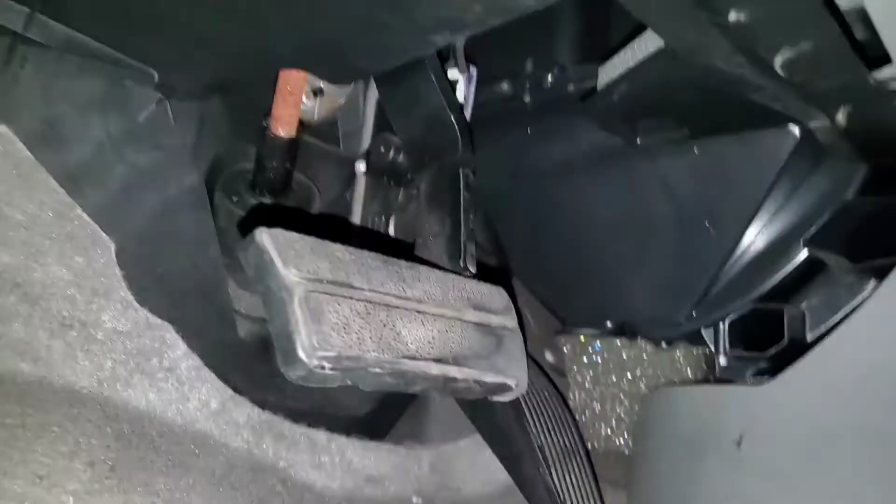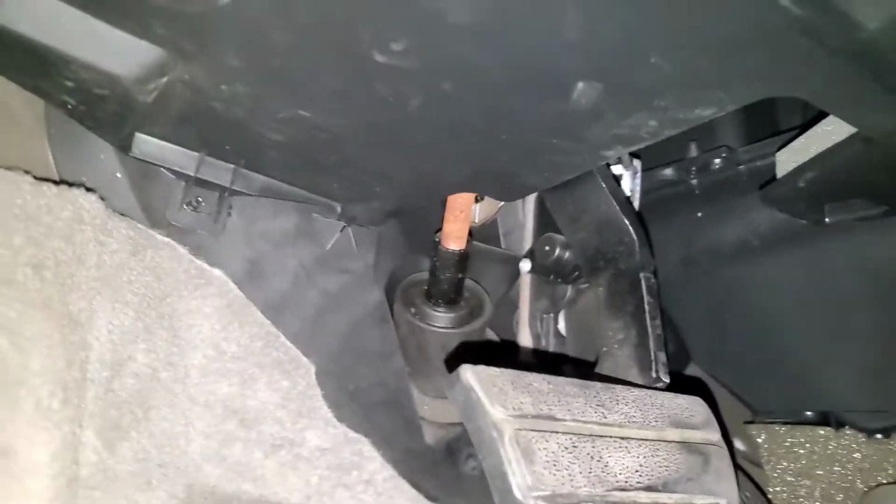I gotta figure out where stuff is. You guys can see better than I can. All this plastic, gotta take all this off. So I'm wondering if the motor's up here.